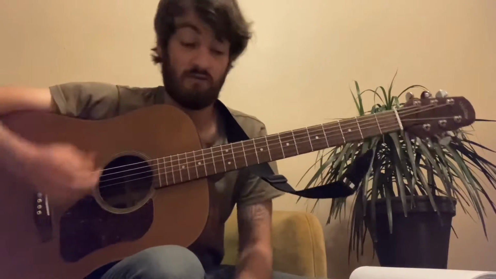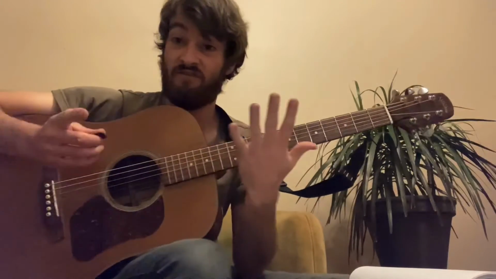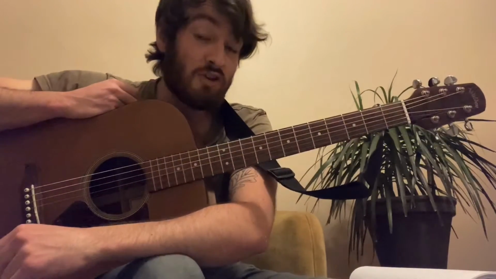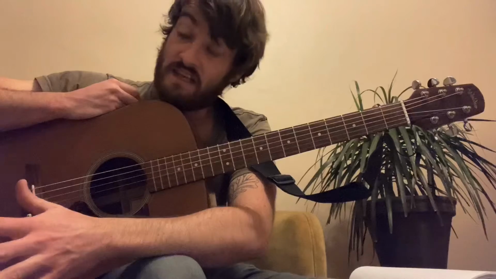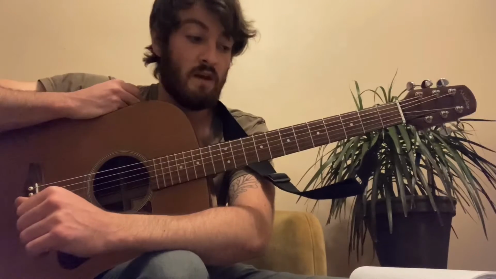But there are 12 notes in an octave, which is like from A to A, right? And A, B, C, D, E, F, G is only 7, right? So those are called the natural notes. Those are all the white keys on the piano. Those are the notes that make up the C major scale, okay?